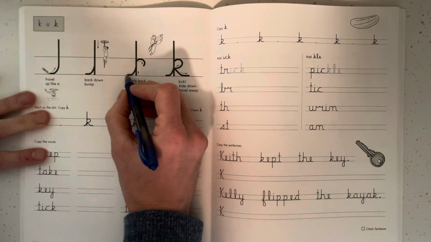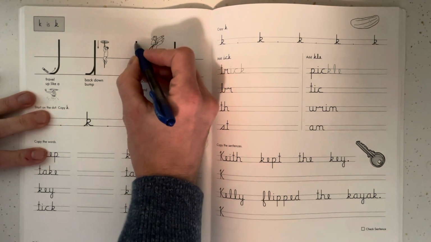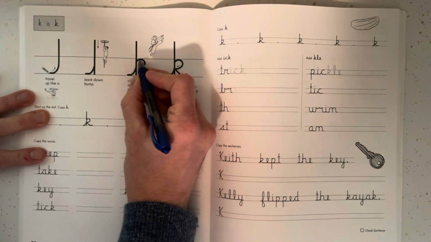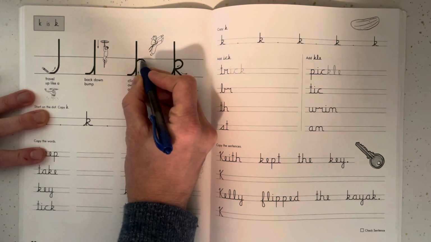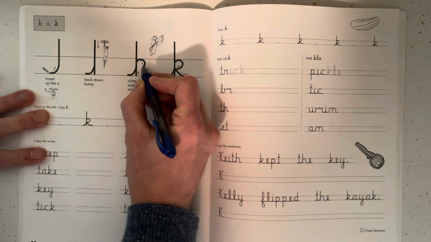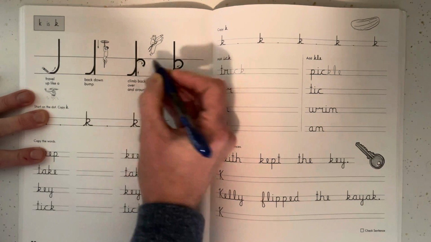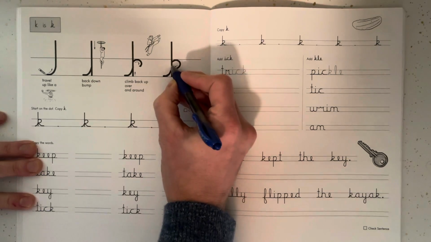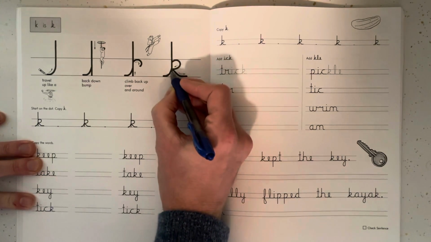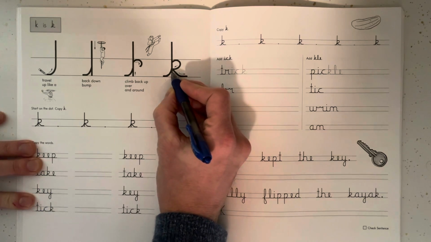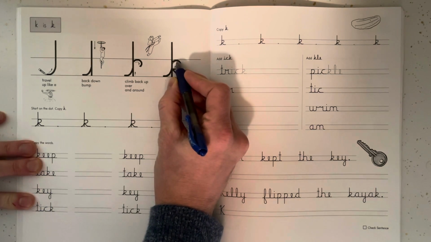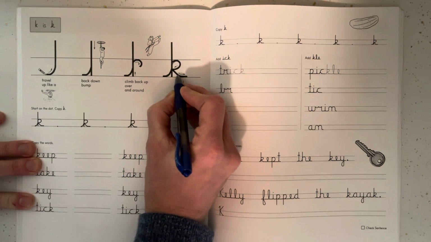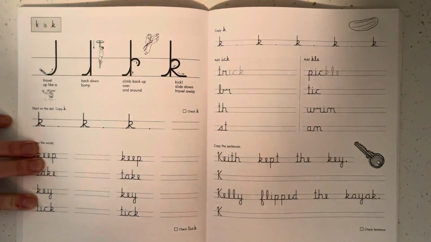When we're in step 3, we go up all the way, travel straight back down, bump the baseline, and then go back up and curve towards the midline and bump the midline here. And now you're moving back towards the stick that you made. Okay, so the entire K looks like this. We start at the baseline, go all the way up, straight back down, bump the baseline, back up, bump the midline, and then we make what looks like an uppercase R shape to complete the K.